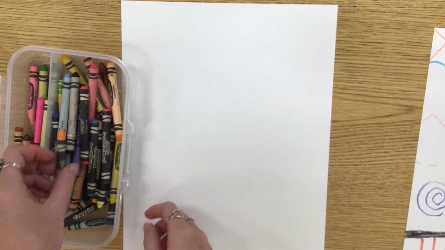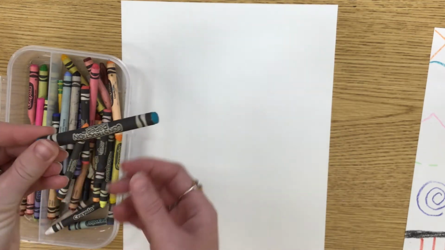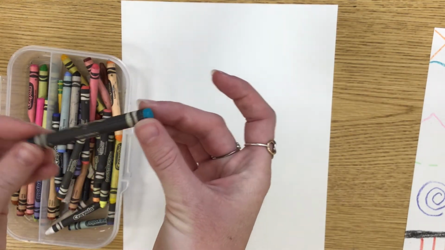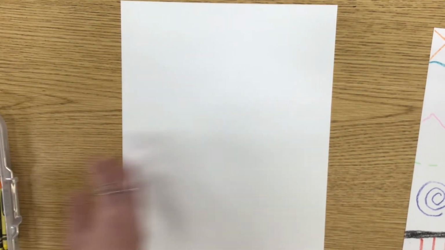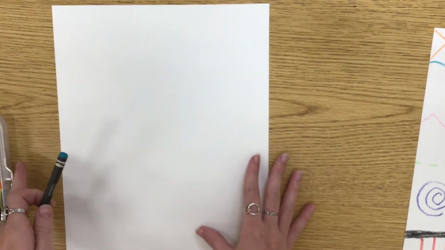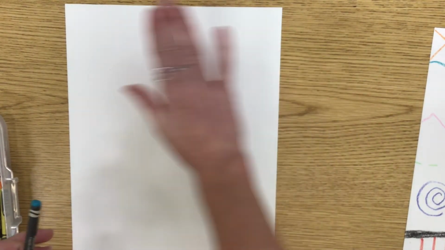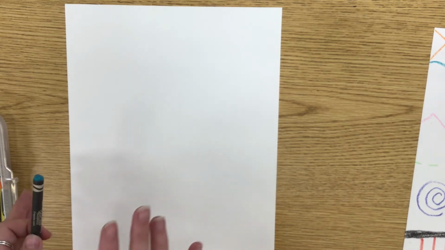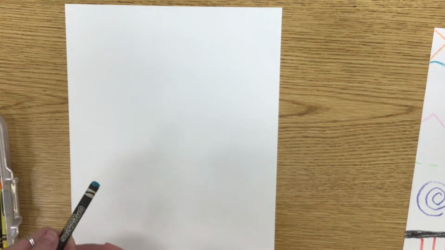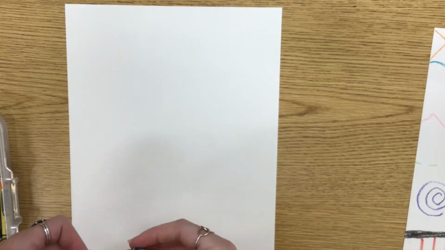I'm going to choose my favorite color crayon. So I'm going to use this kind of turquoise color to start off with. And I'm going to think about one of the lines that I saw in the video. So remember, you can start on your paper wherever you want. This is all about experimenting and exploring and trying to see how to do those different types of lines that you saw from the video.